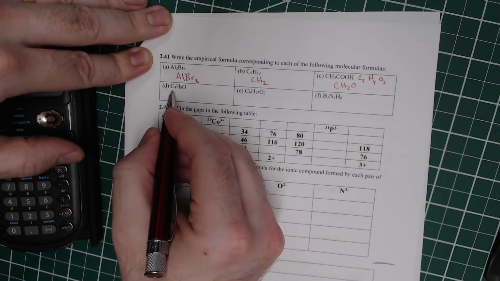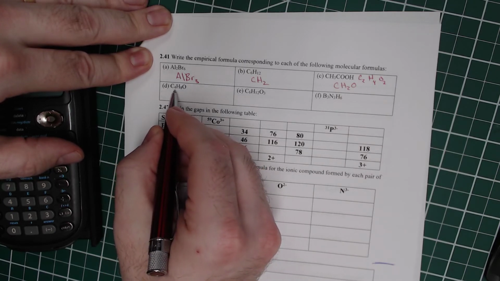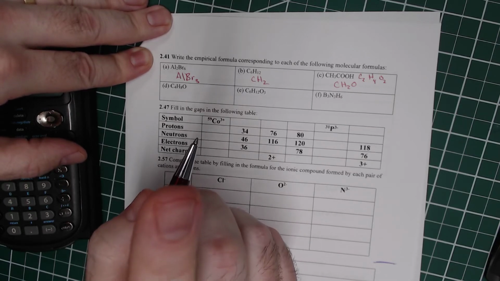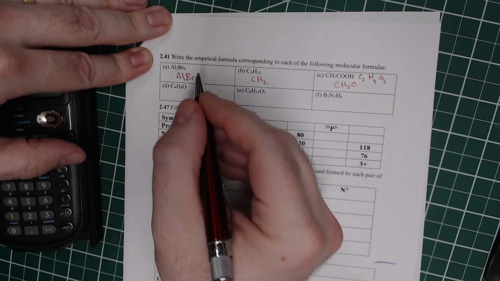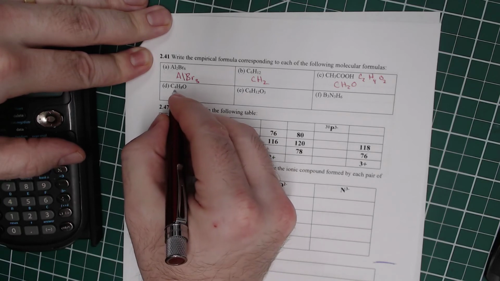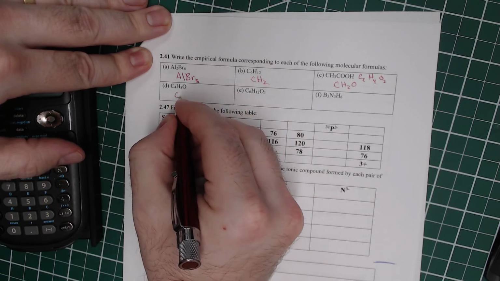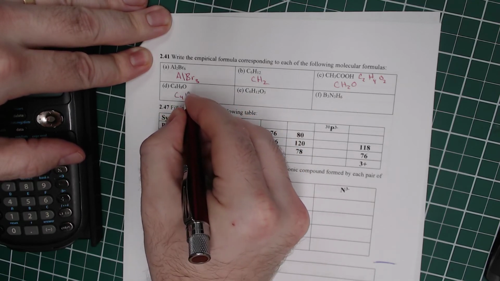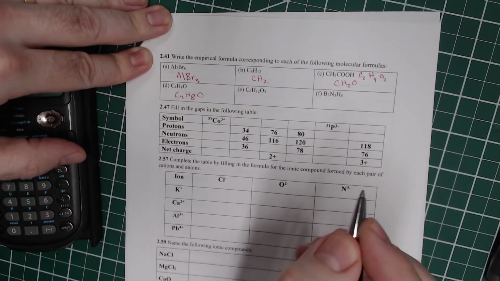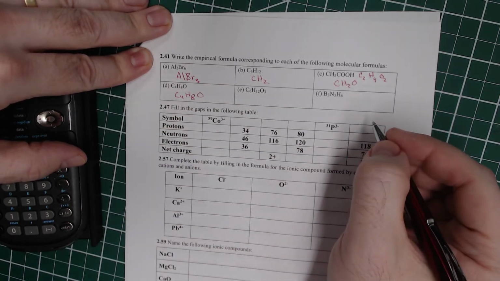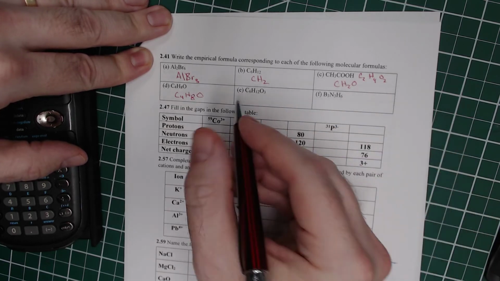Let's look at this one. Our subscripts are 4, 8, and 1. Remember, when there's not a number written, it is implied to be 1. So, since there's not a number written there, our coefficients are 4, 8, and 1. Since one of those is 1, that means our empirical formula is the same as our molecular formula. And that does happen on occasion. So C4H8O is the empirical formula as well as the molecular formula.